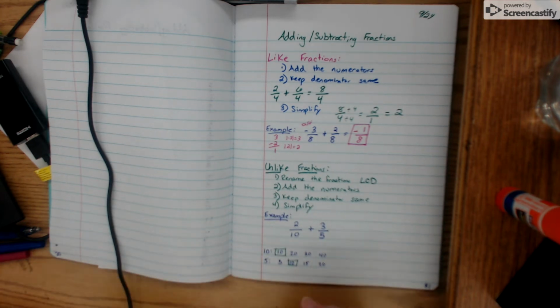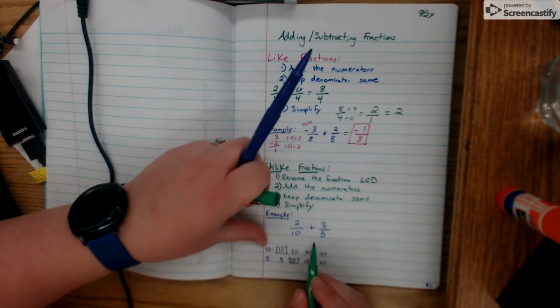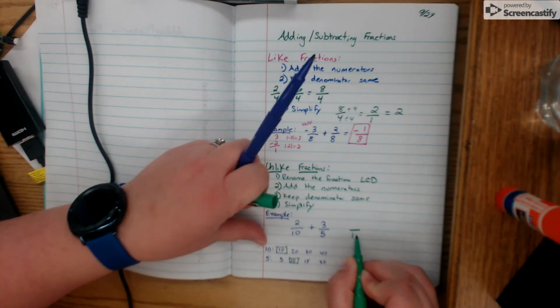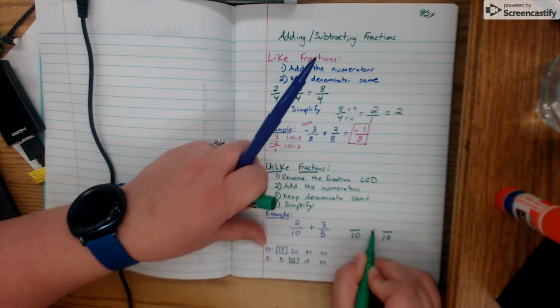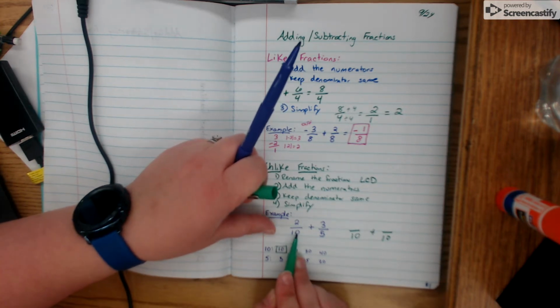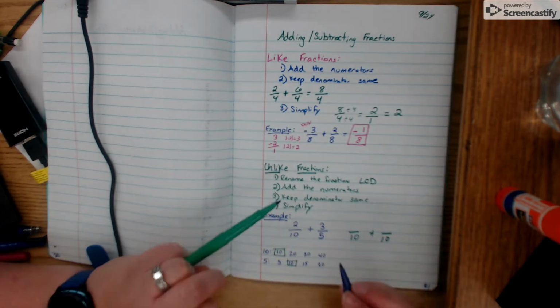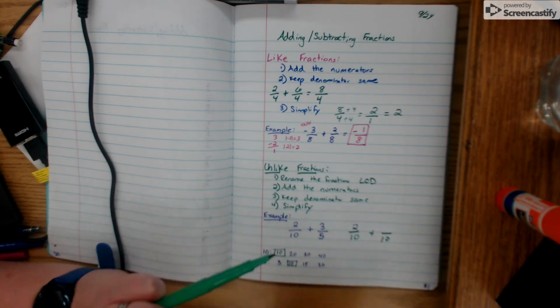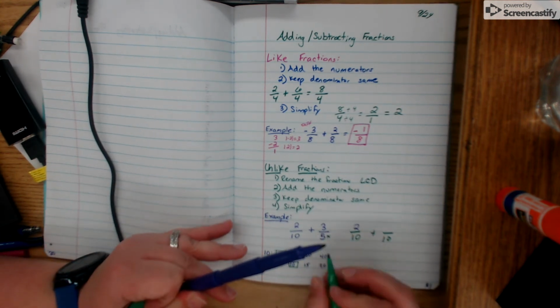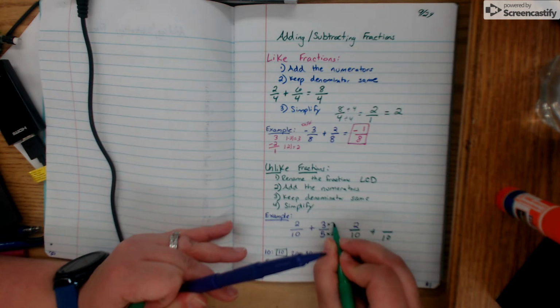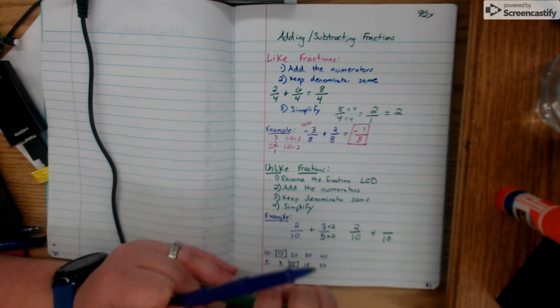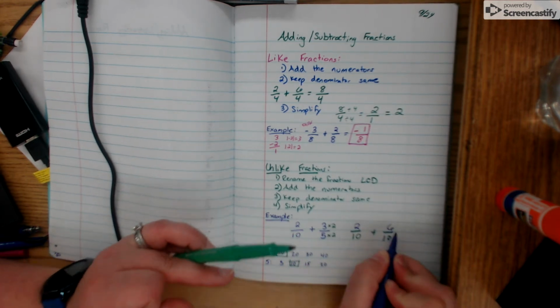So I rename my fractions. That means I'm going to put them both with the denominator of 10. Now this one already has a denominator of 10, so it can stay the same. But in order to get to 10 from 5, I have to do times 2. So 3 times 2 is 6.